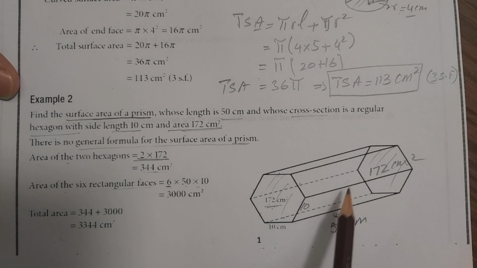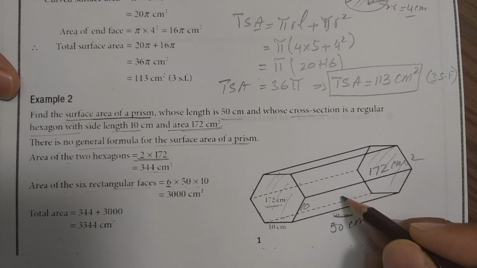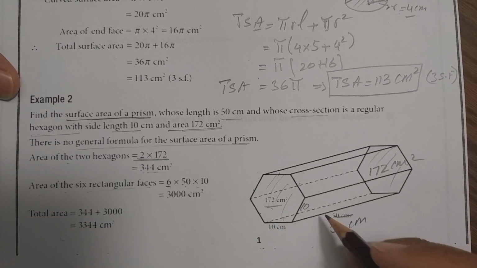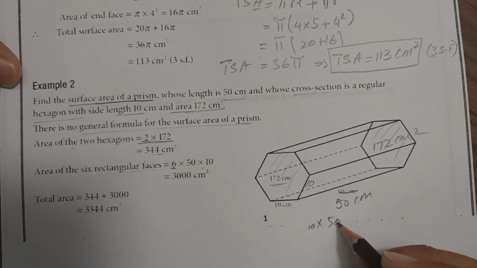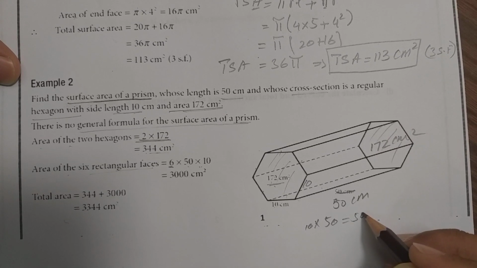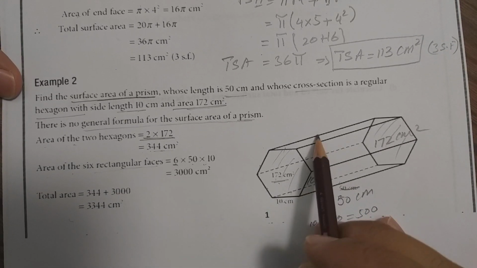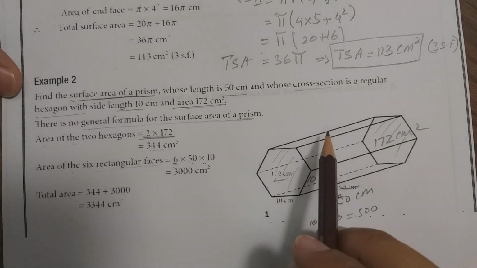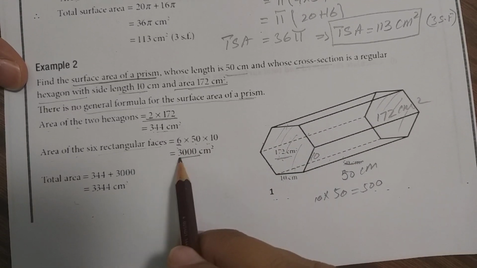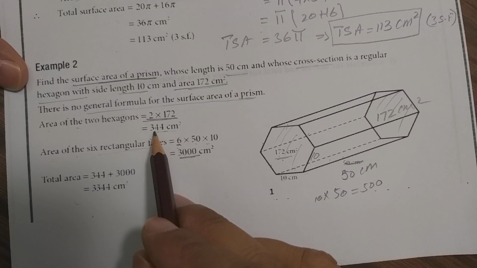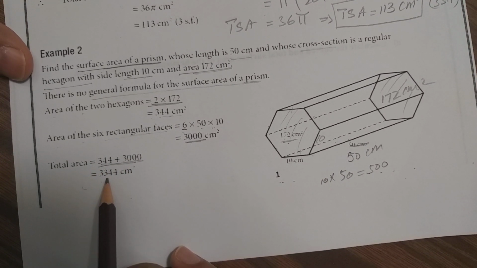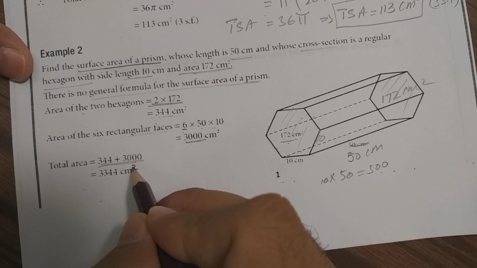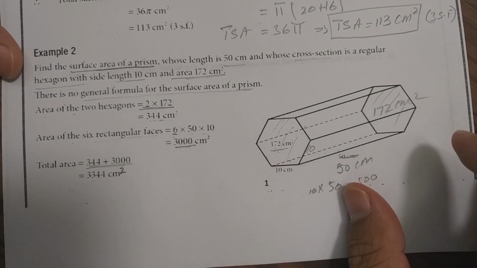The area of one rectangle is 10 times 50, which is 500. With 6 rectangles, that becomes 3000. Add 3000 plus 344, and the total surface area is 3344 centimeter square.